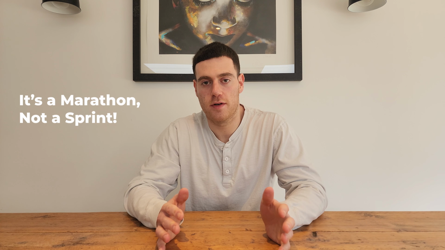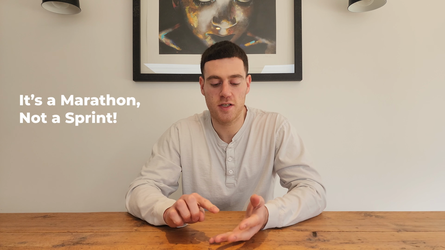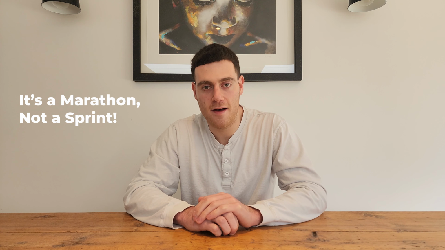Number three, it's a marathon, not a sprint. So long as you hold a diversified portfolio of equities and bonds beyond 20 years, no one has ever lost money in the stock market. To avoid any losses and to maximize returns, you want to keep your assets invested for as long as possible whilst reinvesting dividends for the sake of compound interest.